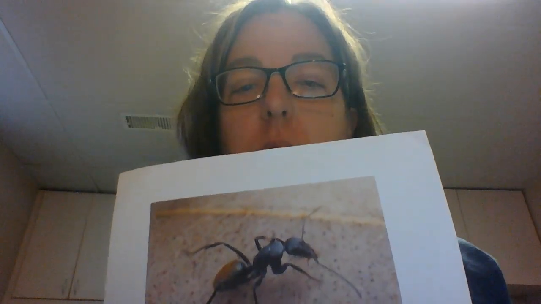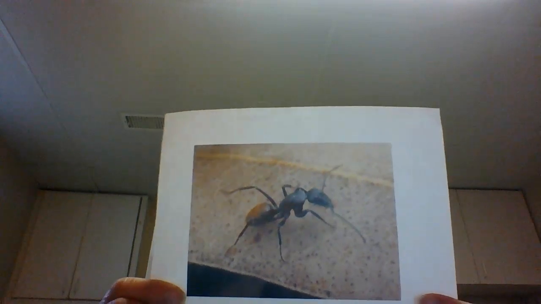So I've got a couple pictures. My first picture, oh, there it is, right there. You tell me what animal that is? If you said an ant, you're right. I've got another animal. It's a cat.